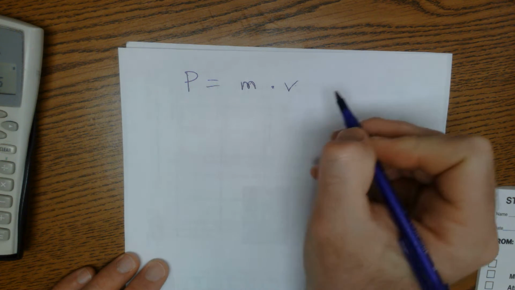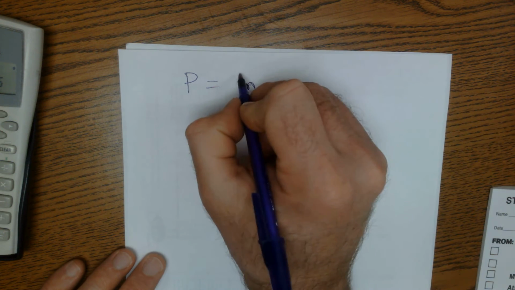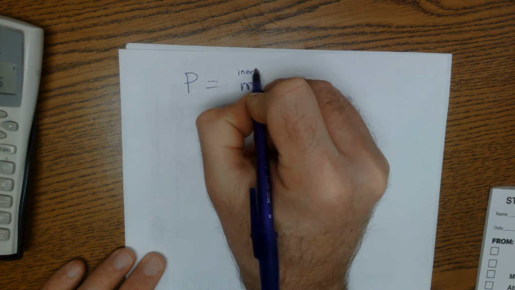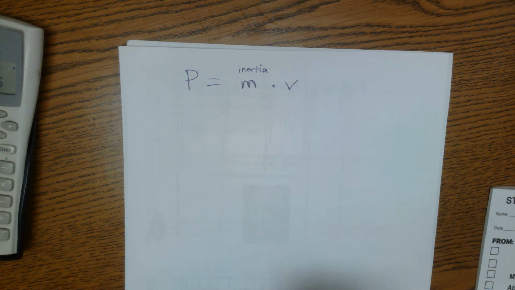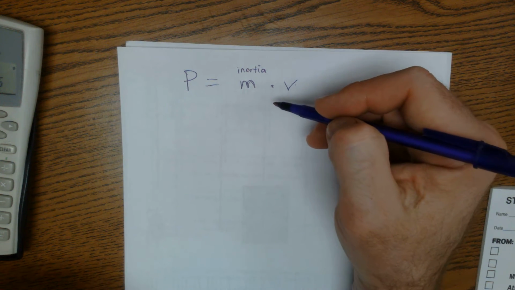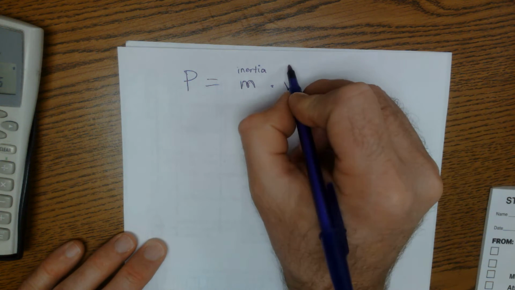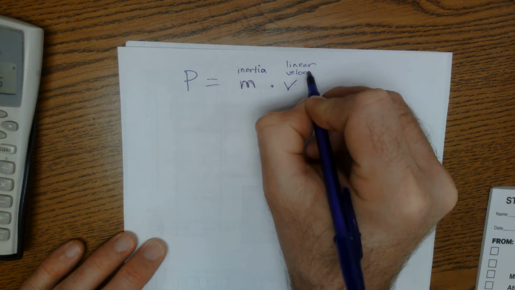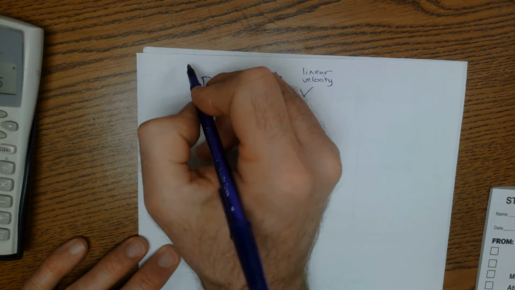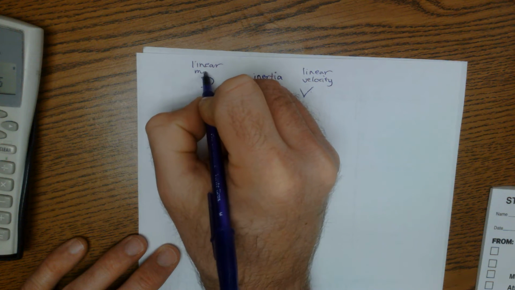It's got mass, and mass is really a measure of inertia. Obviously, we can use it for other things, but it tells us the ability of our object to resist changes in its state of motion. And this is a linear velocity. So I guess you could say, instead of regular momentum, this is linear momentum.